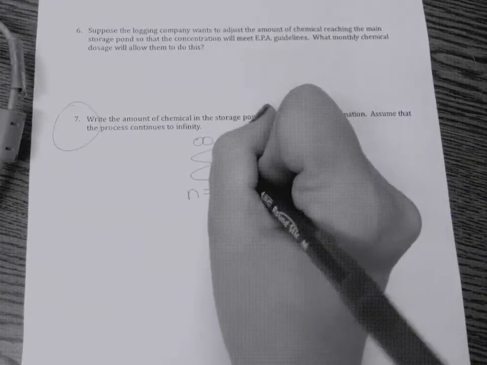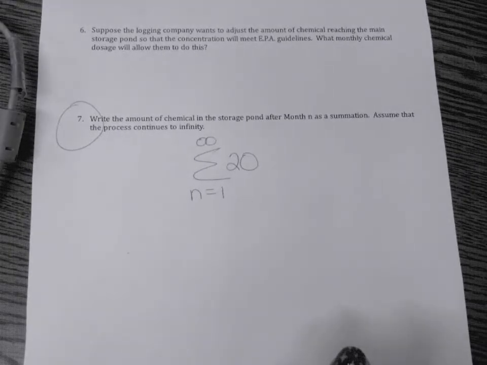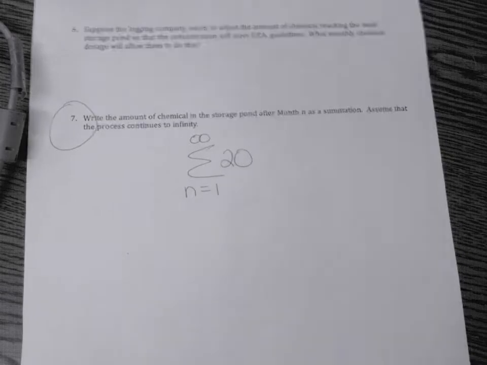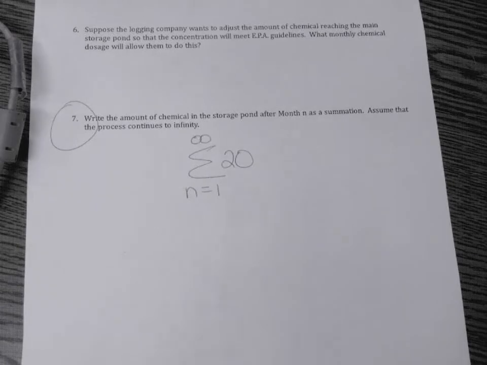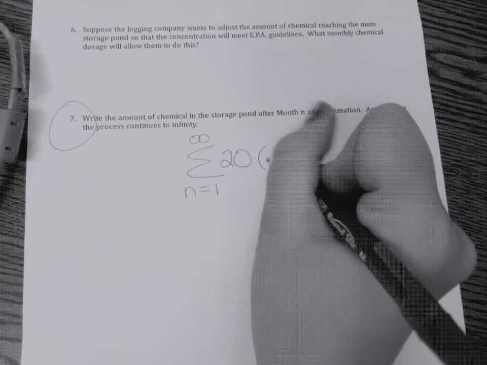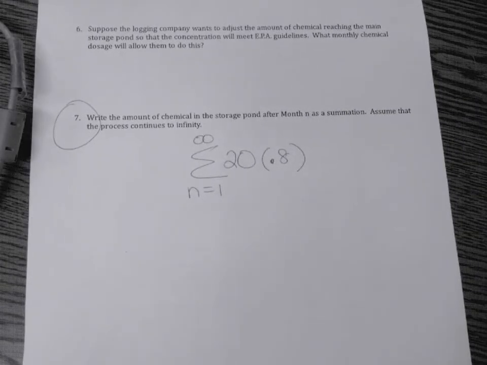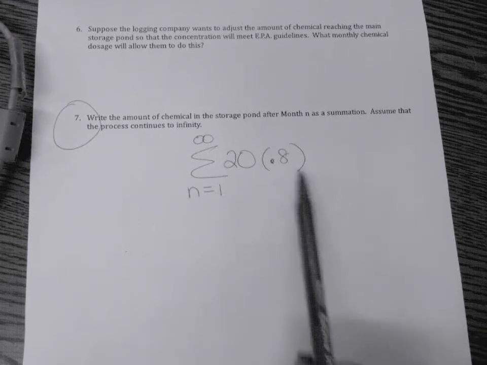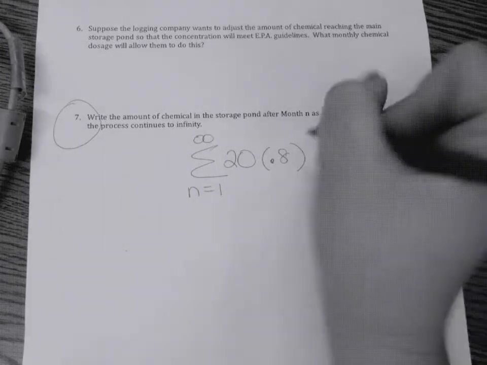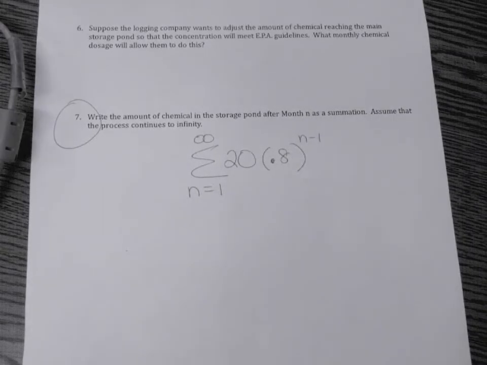What's my starting value? I'm putting 20 every month into the pond. We've been using the number 0.2, and then we have to subtract it from the original amount. So really the ratio to get from month 1 to month 2 is the ratio of 80%, because that's how much keeps in the pond. So if you have a depreciation, you don't want to subtract off 20% every month. You want to multiply by 80% because that's what you keep. And then it would be to the n minus 1 power.